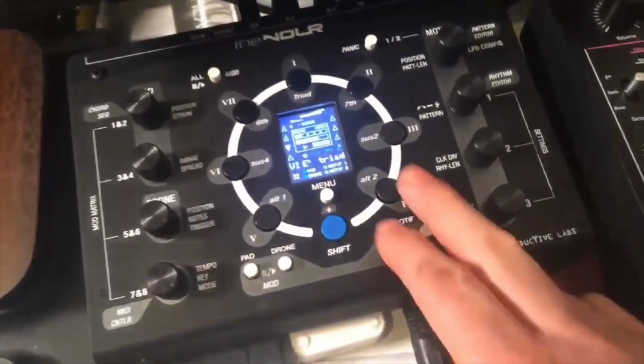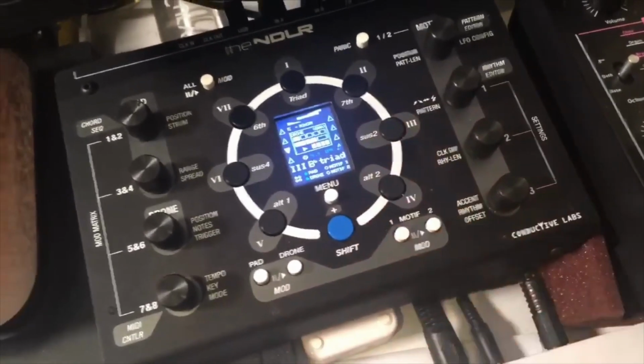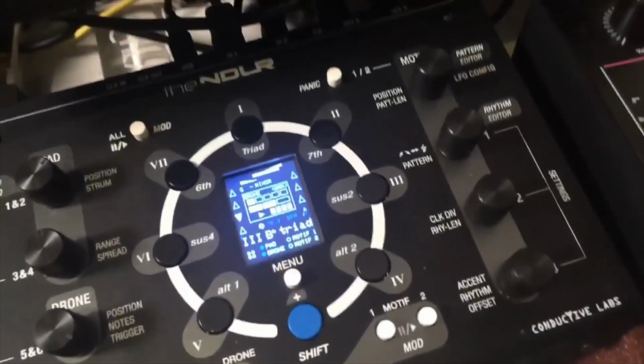Okay. Let's put some modulations on the chords.